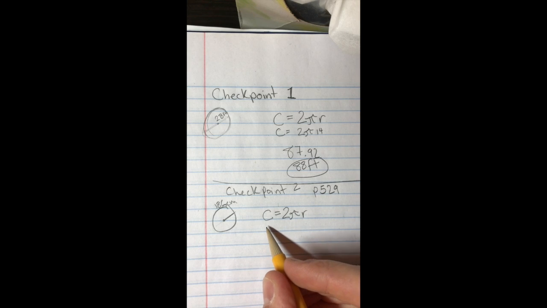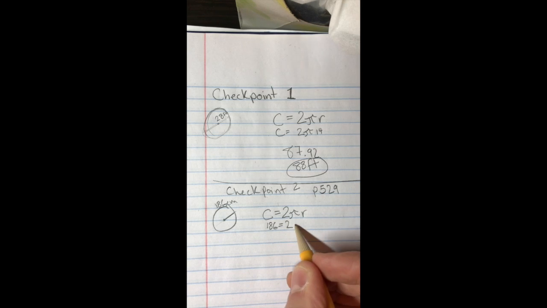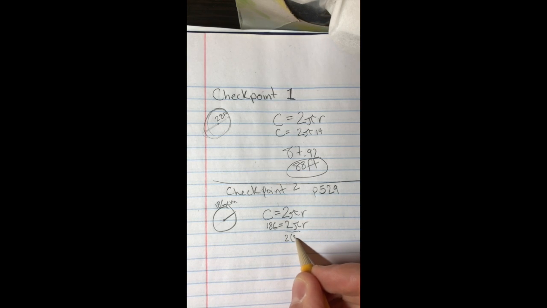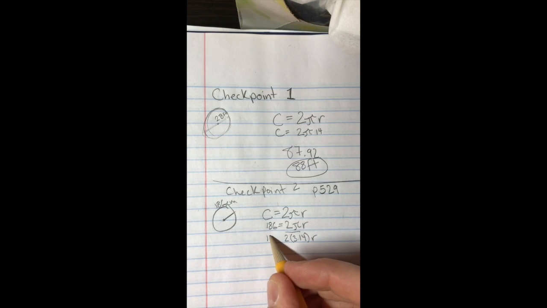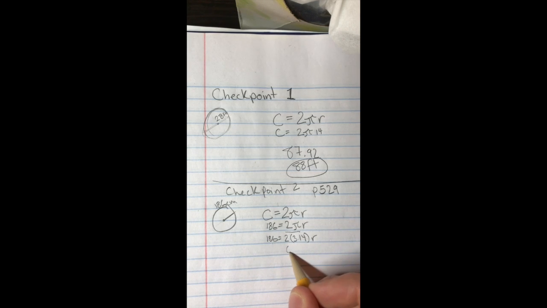We know C is 186, so 186 equals 2 pi r. My next step is I'm going to convert pi to 3.14 because that's what they're asking us to use. Multiply 2 times 3.14 and get 6.28. And I'm left with r on one side and 186 on the other side.